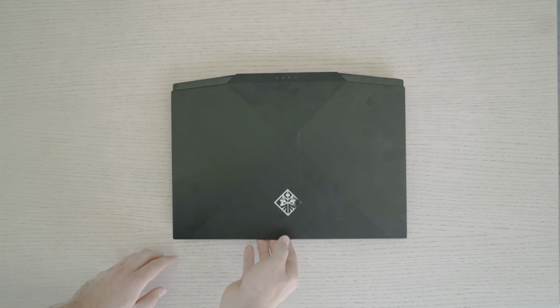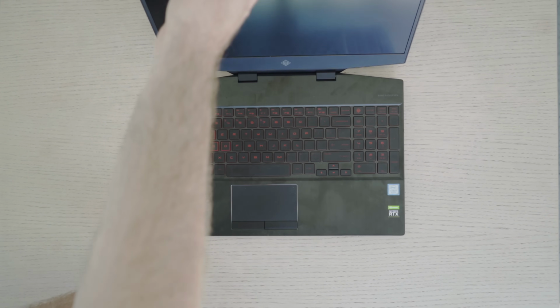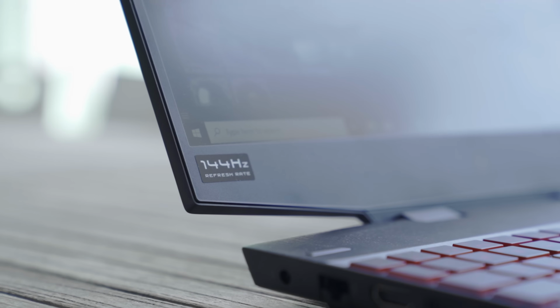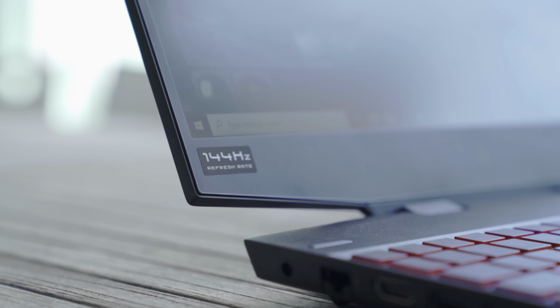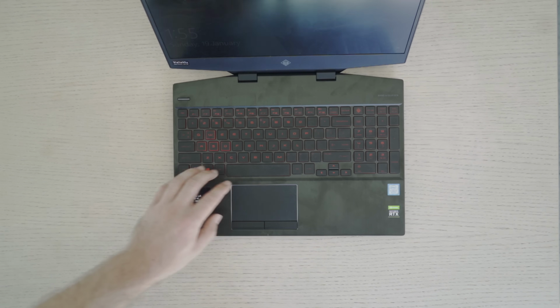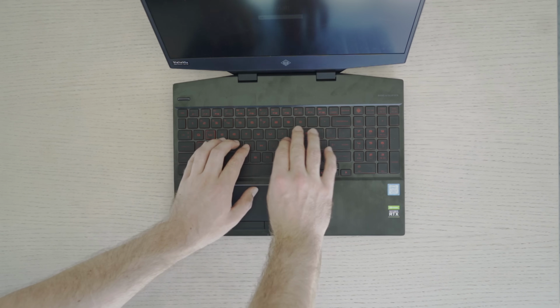HP were very kind to send me one of their high-end Omen laptops to use for checking out Redshift because that wasn't available to me on the Mac's ecosystem. It was a 15-inch device. It had a 144Hz screen, an RTX 2080, which is the top of the line GPU. It was the Max-Q version though, so it was a laptop version of the RTX 2080. They do have a 17-inch fully fledged RTX 2080 as well. It also had an i7 CPU in there.